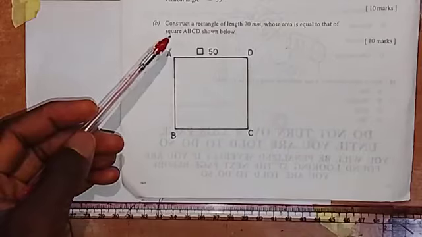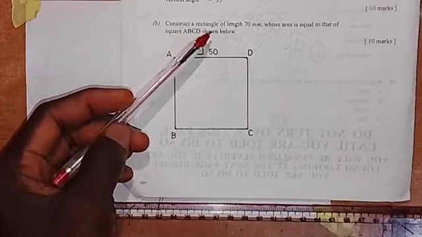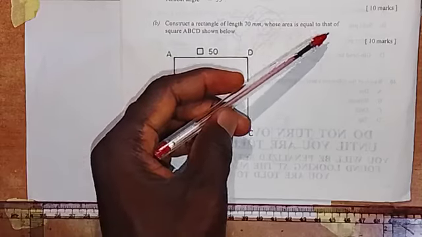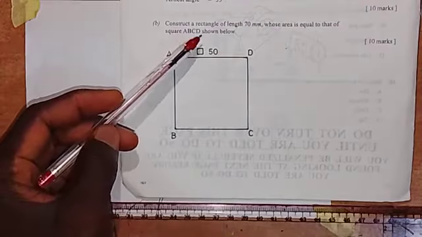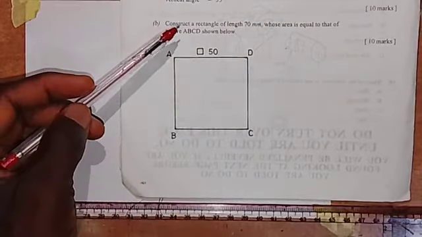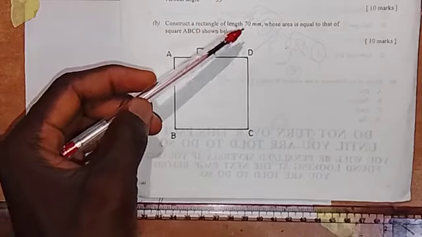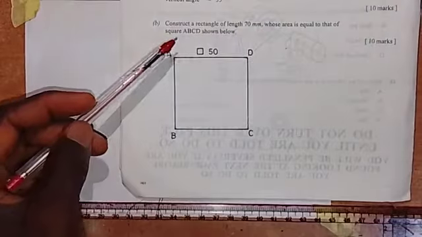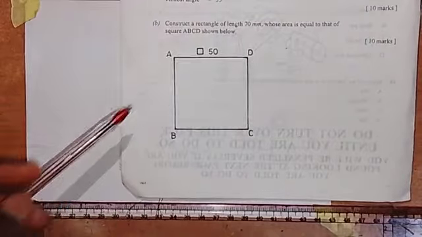Of this WAEC question, as we have here: construct a rectangle of length 70 millimeters whose area is equal to that of the square ABCD shown below. Let me read it again. Construct a rectangle of length 70 millimeters whose area is equal to that of the square ABCD shown below.